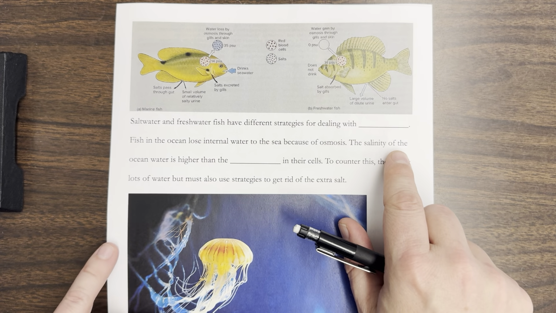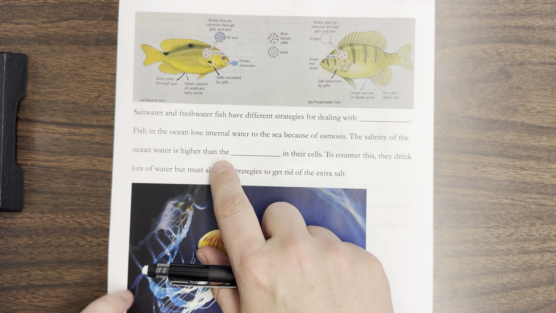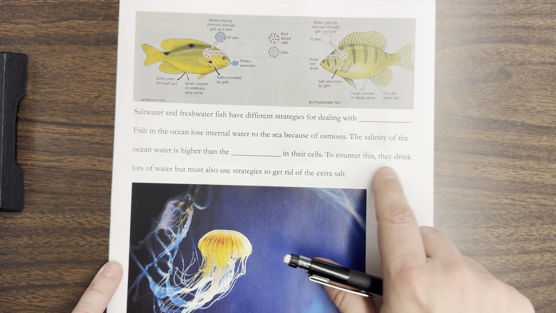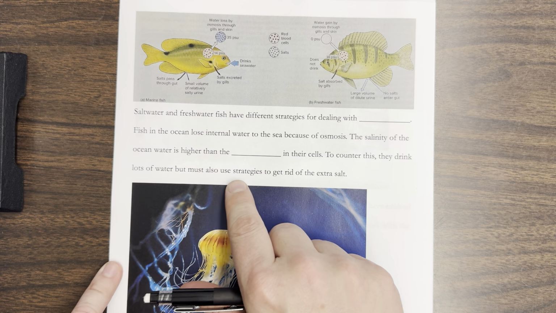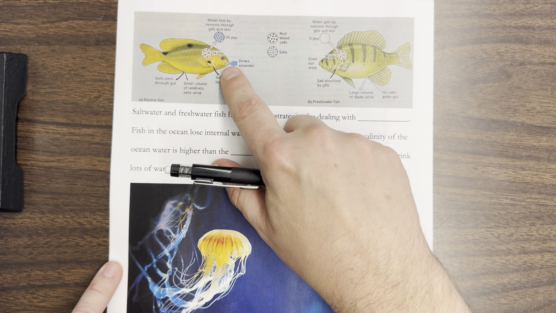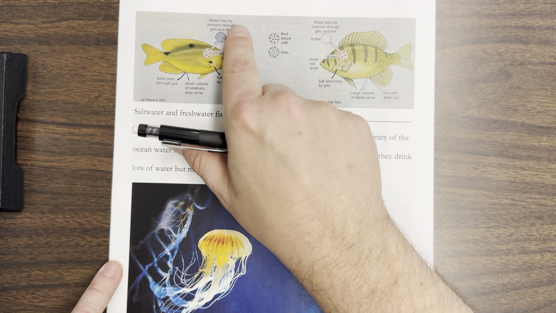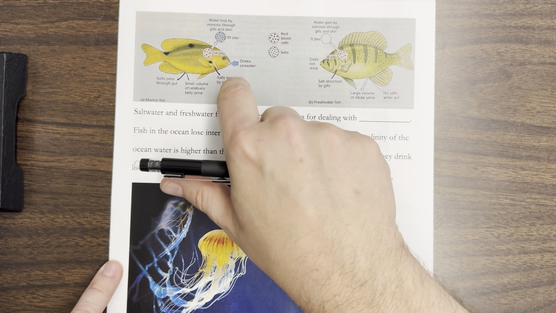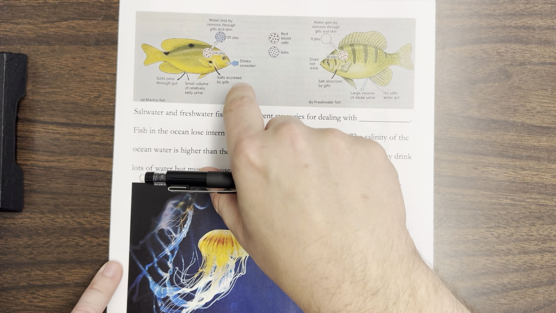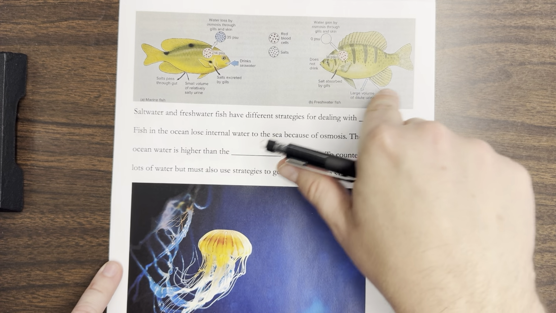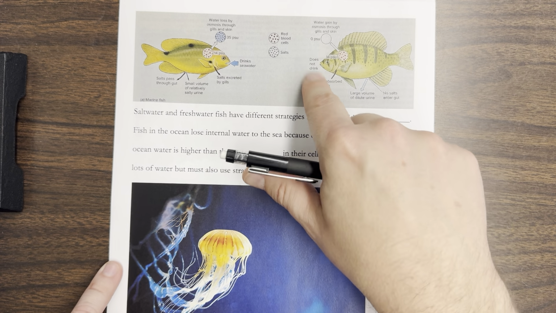The salinity of the ocean water is higher than the salinity in their cells. To counter this, they drink lots of water, but must also use strategies to get rid of extra salt. So they drink a lot of water to compensate for the water that they're losing, but that water also has a lot of salt in it, so they have to be able to get rid of that salt. And freshwater fish are going to do the opposite thing, which, again, you can see here and read about what happens there.